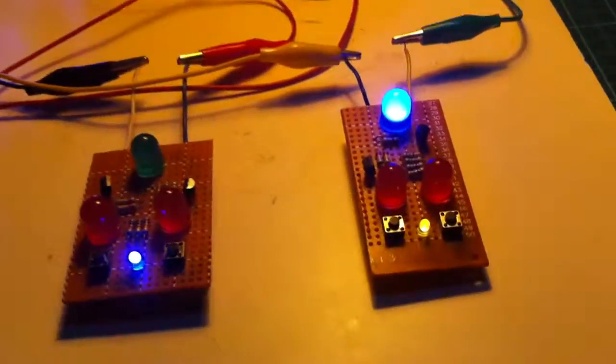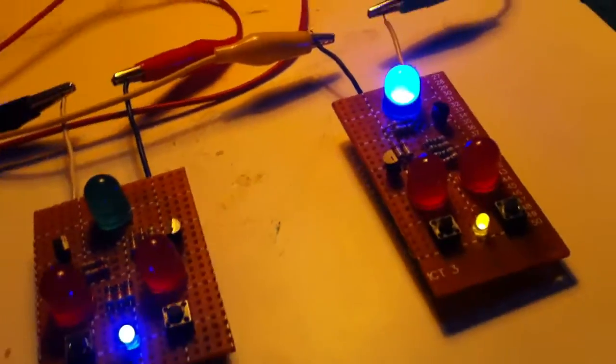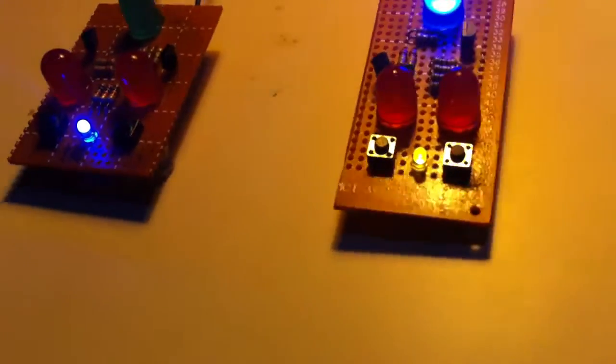And this is our new circuit. This is a NAND gate, and the circuit of this one is this. Let us see the circuit of this one.